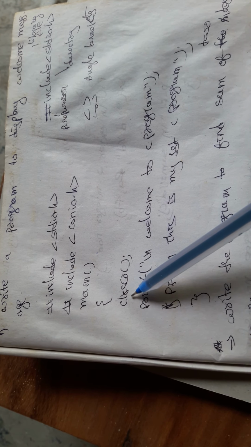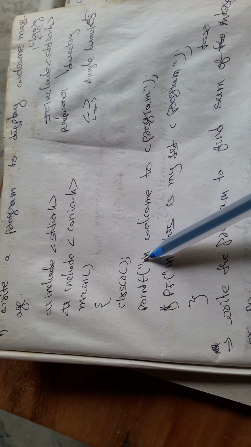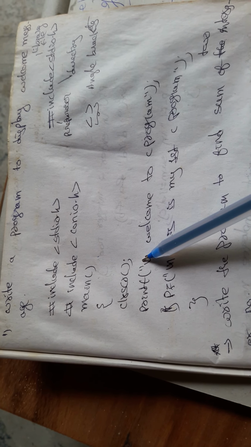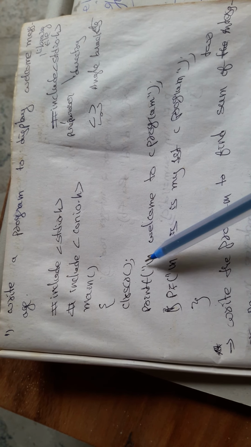And clrscr. Every C statement ends with a semicolon. Don't forget that one. If you do not mention the semicolon, you will get an error.